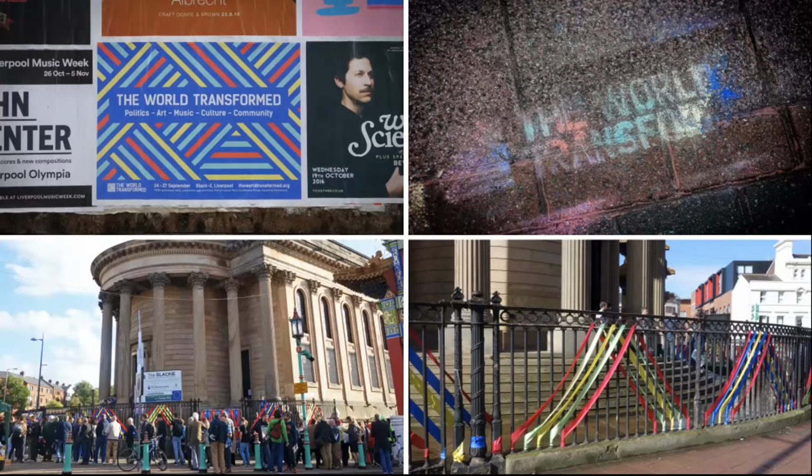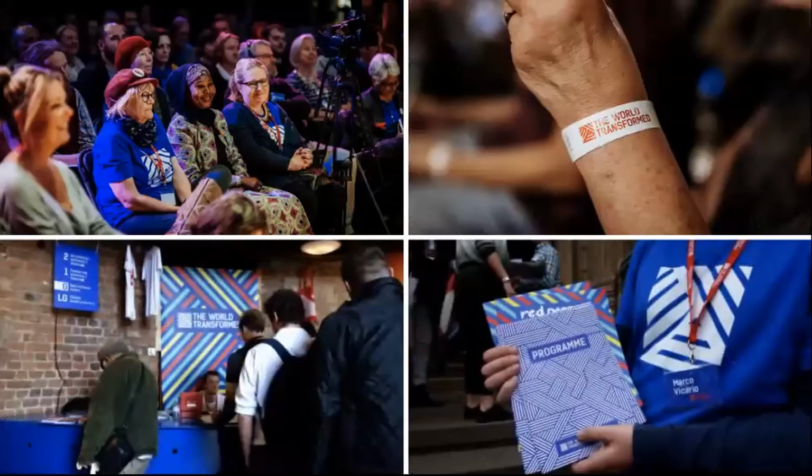And as you can see here, the identity came alive in so many different ways. And one thing I really loved was the use of ribbons to decorate the fence of the event. Lots of people who were driving past would slow down and be like, what's this going on? And I really love that, to build that intrigue around the city. And these are, again, more photographs of the event and the branding coming alive.